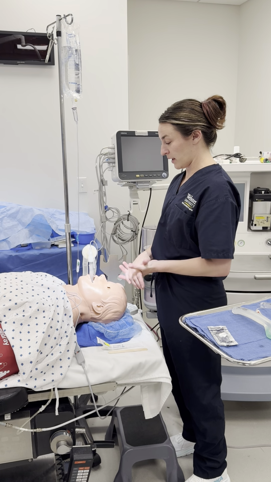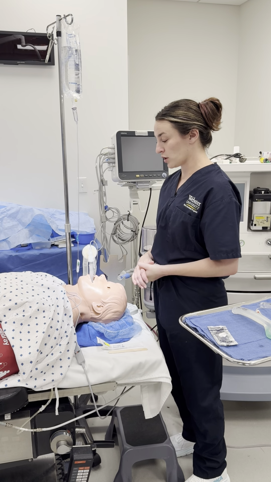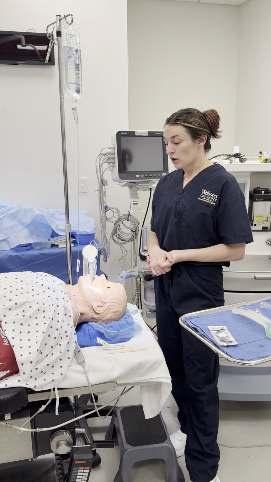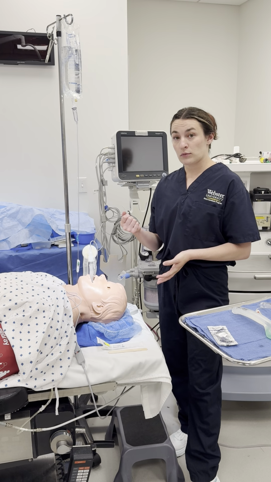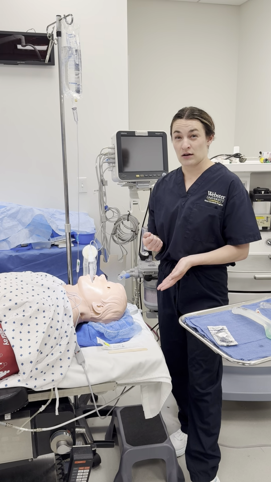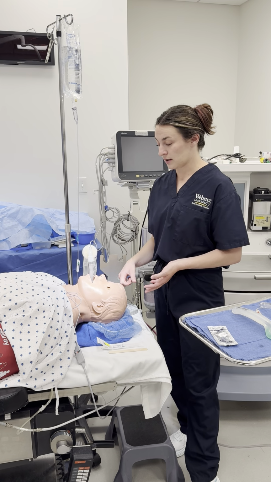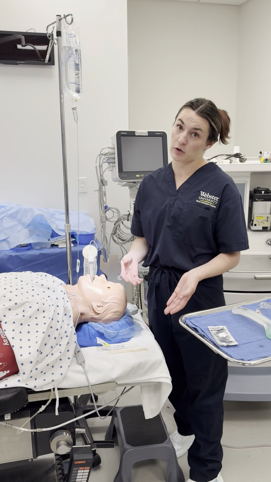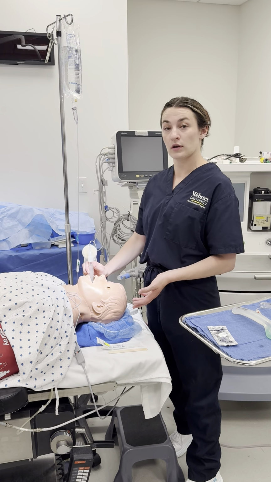But now that you've got your LMA in place, you're going to want to make sure when you go to remove this LMA that the patient is still under enough general anesthetic that you can safely remove it without them biting down so that you're unable to get it out. Or you're going to want to wake the patient fully up so that they follow commands and can open their mouths enough so that you can remove the LMA.